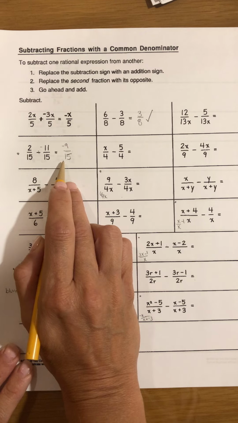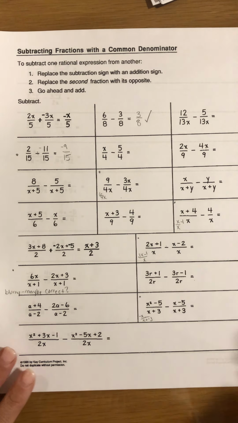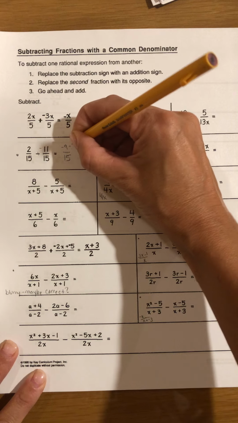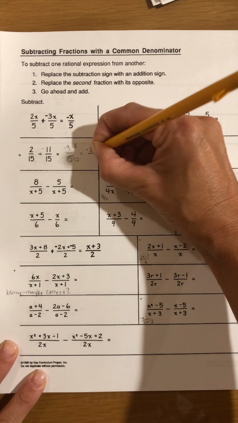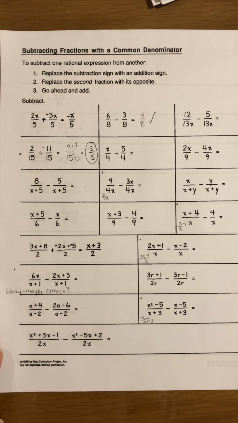You got -9/15. So you're right so far, but just don't forget, anytime you can reduce a fraction, please reduce. So because 9 and 15 are both divisible by 3, we can reduce that to -3/5. So that would actually be your final answer.